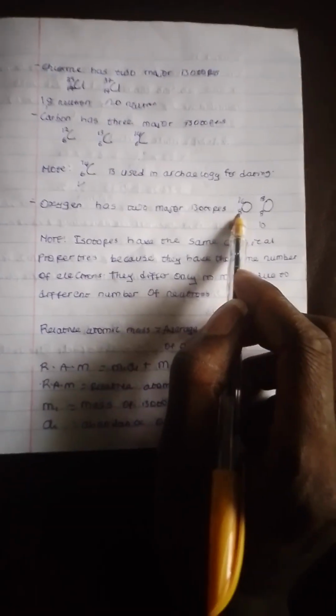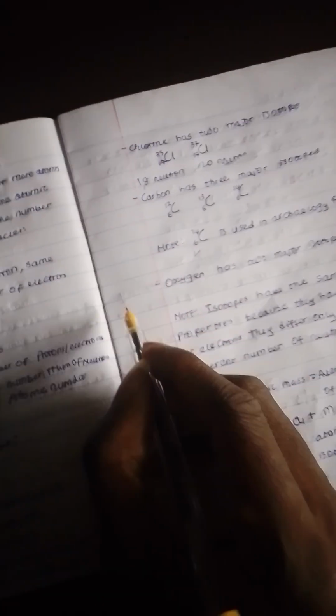So if you notice from all the examples, the atomic number is the same. And I told you the atomic number is the number of protons. It's also the number of electrons in a balanced equation. But the number of neutrons is this up minus this one.